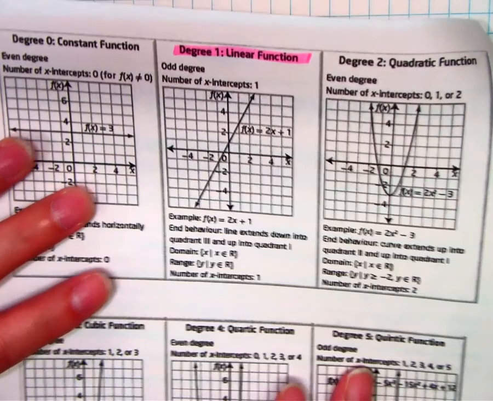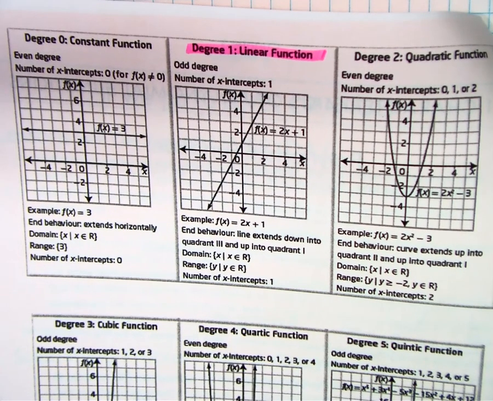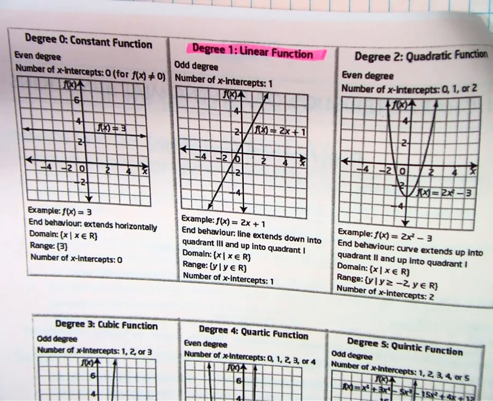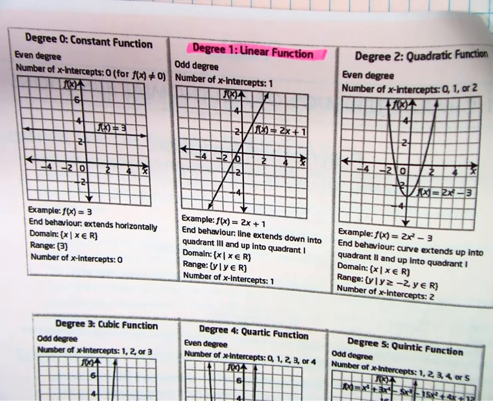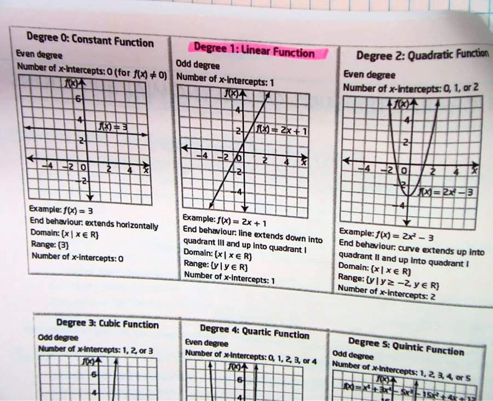So a degree of 1, we said it was going to be an odd function because it's a degree of 1. The max number of x-intercepts a degree of 1 polynomial can have, guess how many that is? 1. So if I have a degree of 2, what's the max number of x-intercepts I can have?